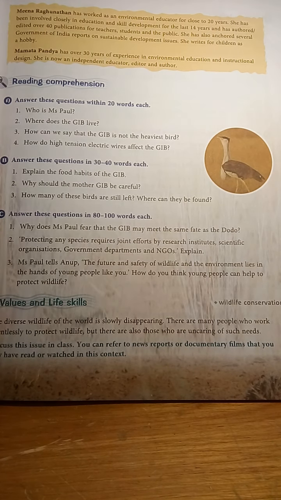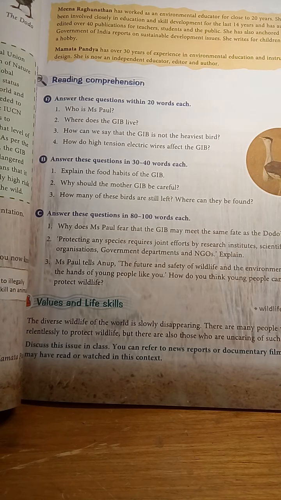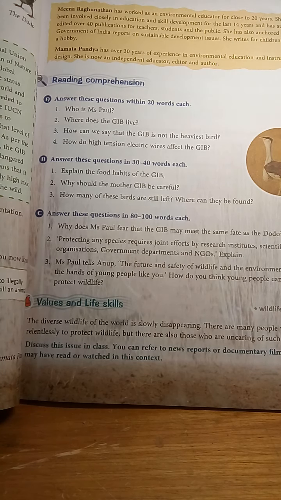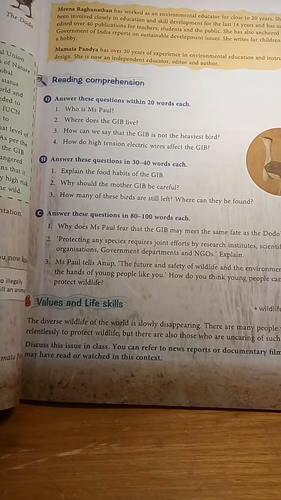Okay, so our last bit, question number C. Here you have, these are paragraph type answers. You have to make it big, about 100 words. Why does Miss Paul fear that GIB may meet the same fate as dodo? So this you have to research a bit.